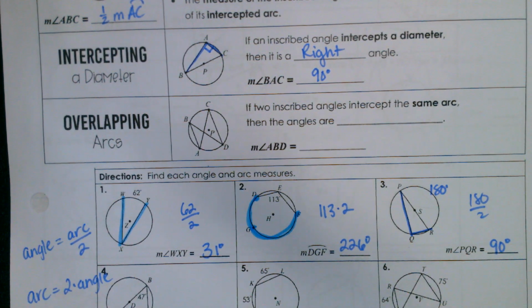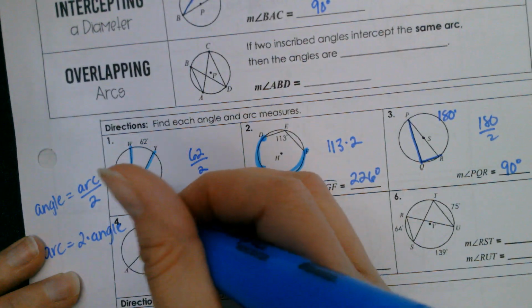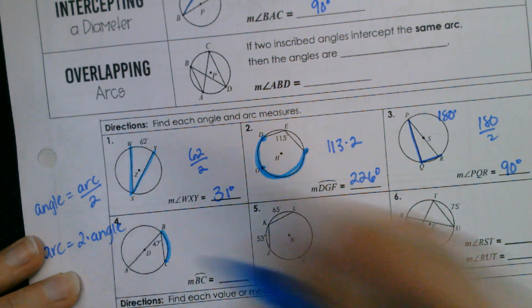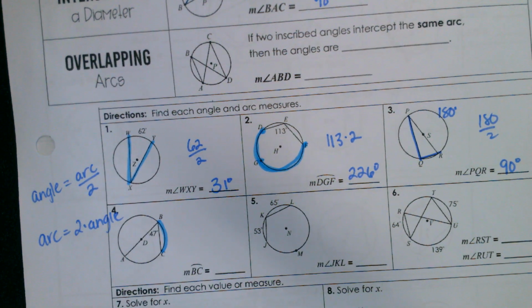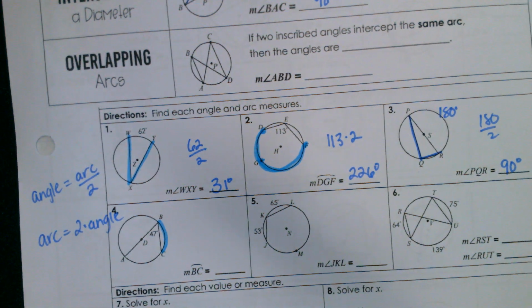Okay, number 4. We're looking for BC, so highlight that part. I'm not given the angle that intercepts that. I'm not given the correct inscribed angle. Any ideas on how to figure that one out? What would I do with 47?